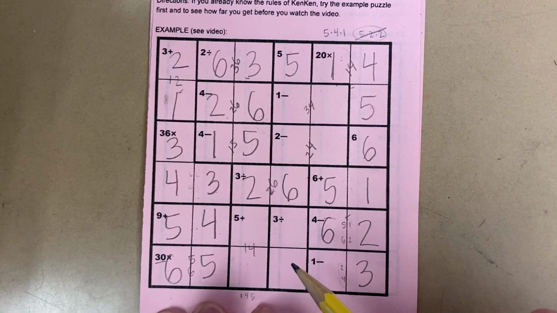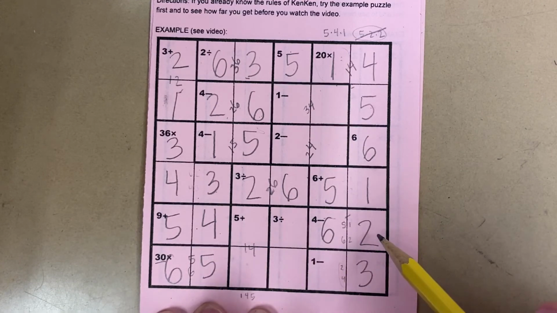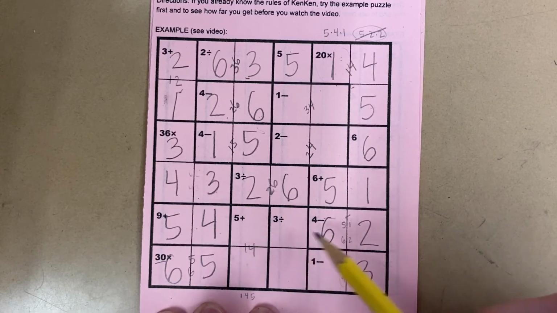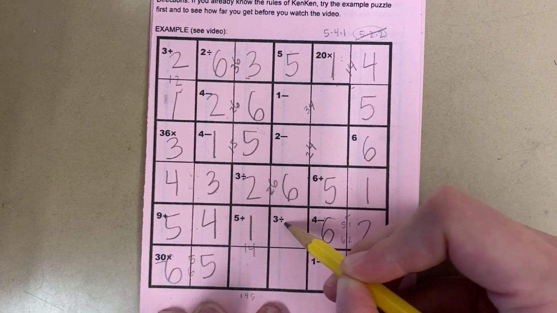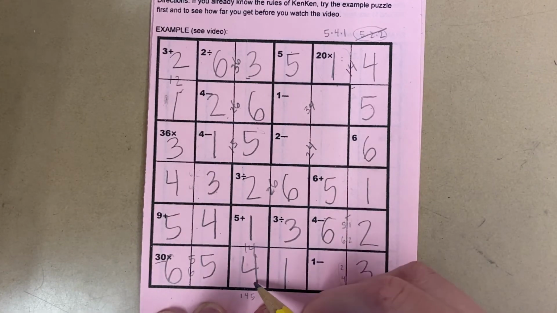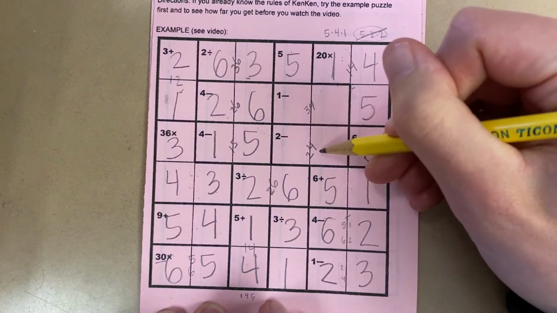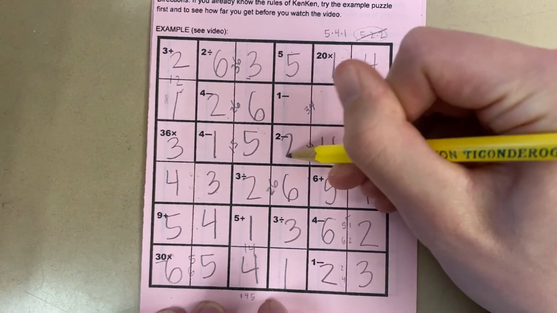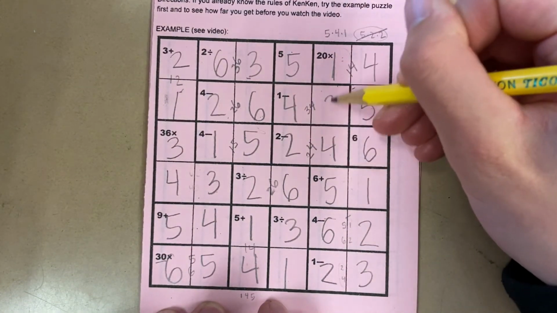Let's see. If I look at this row, I'm missing a 1, a 2, a 1 and a 3. So that means this is going to be a 1. That's going to be a 3. 4, this one's a 1. Look, if this is a 4, then this is a 2. If that's a 2, then this one's 4, this one's 2. And this one's 4, this one's 3.